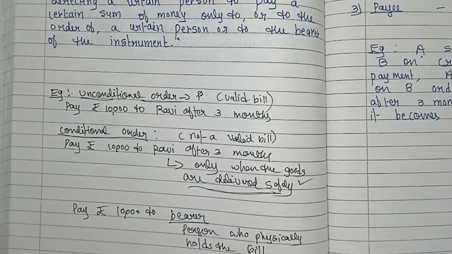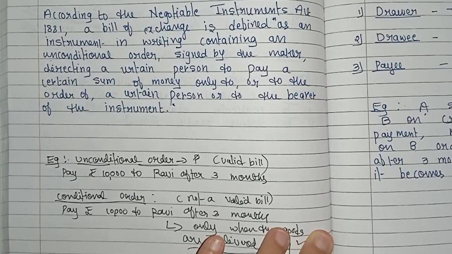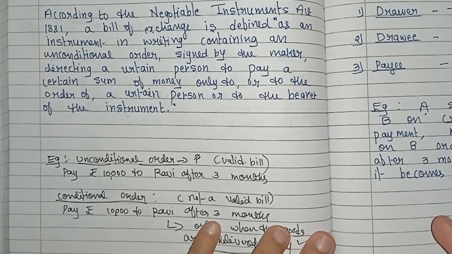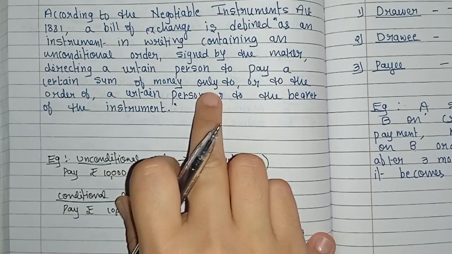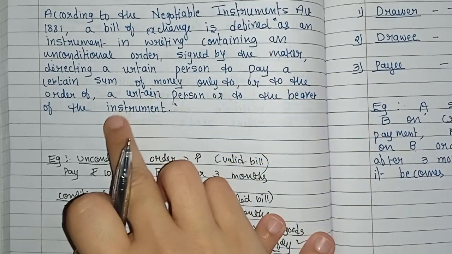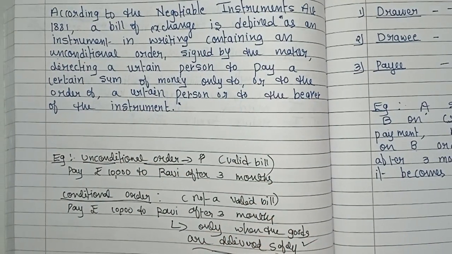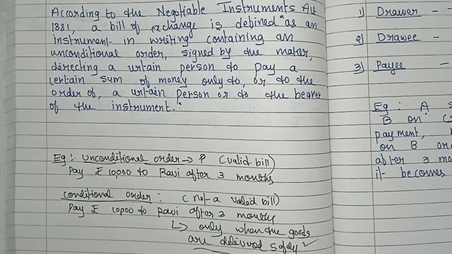Clear? So this is what a bill of exchange is. Bill of exchange means what? It is an instrument in writing containing an unconditional order, signed by the maker, directing a certain person to pay a certain sum of money only to, or to the order of, a certain person, or to the bearer of the instrument. Clear?